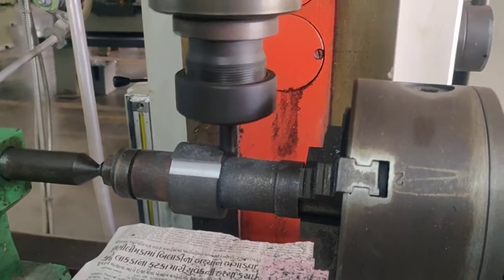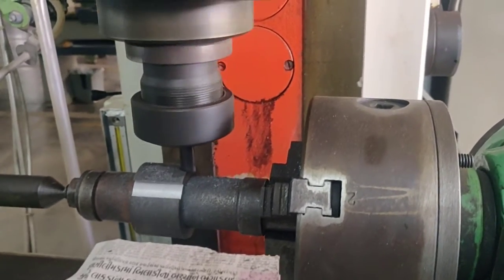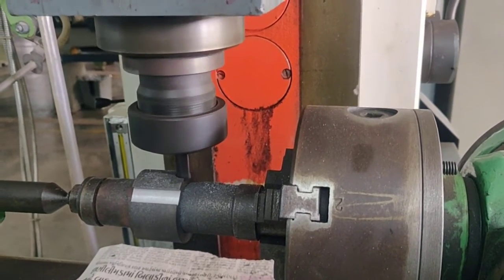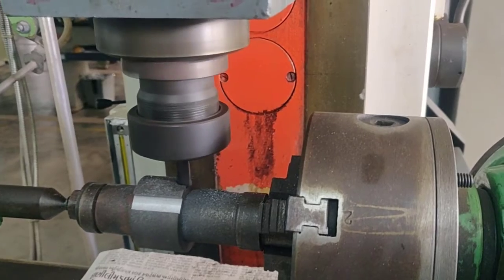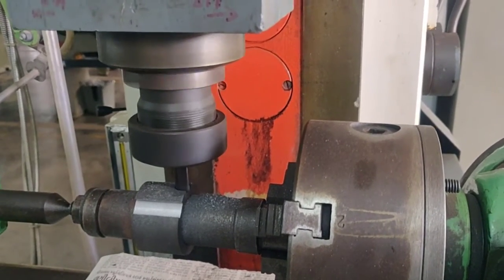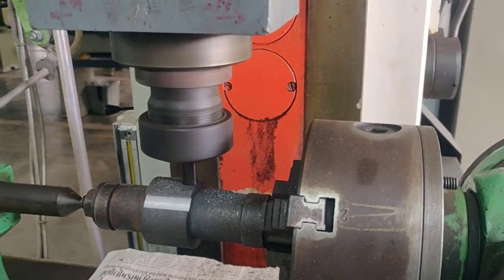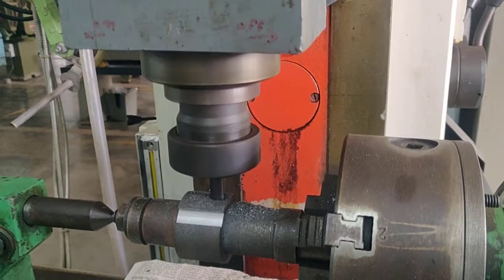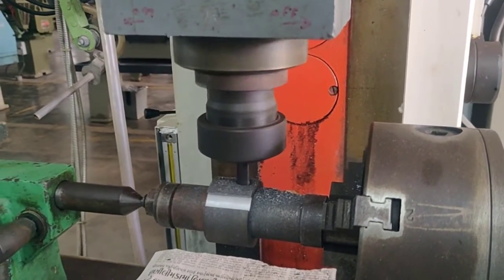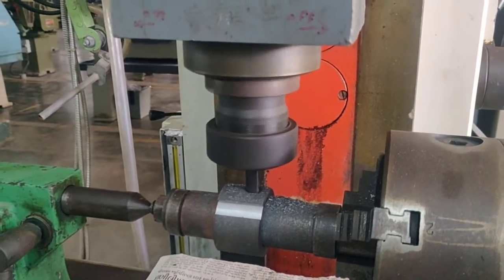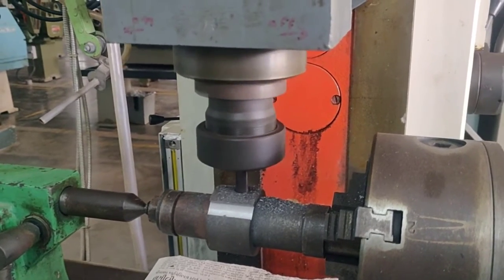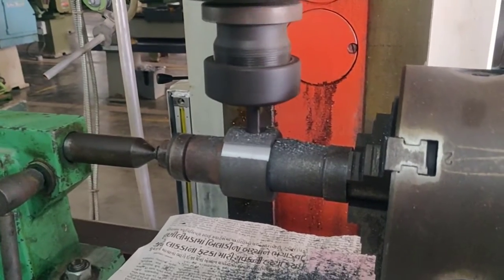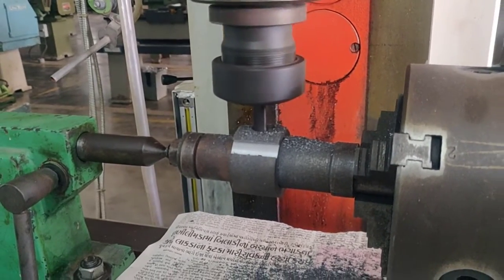End milling is the operation of producing a flat surface which may be vertical, horizontal, or at an angle in reference to the table surface. The cutter used is an end mill cutter, and end mill cutters are also used for the production of slots, grooves or keyways. A vertical milling machine is more suitable for this end milling operation. That's why we are performing this operation on this vertical milling machine.